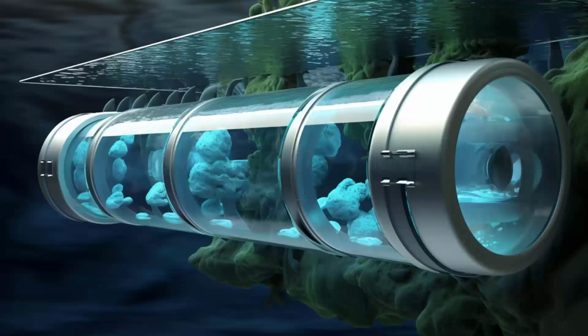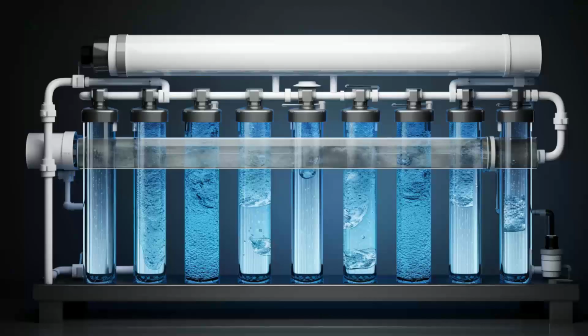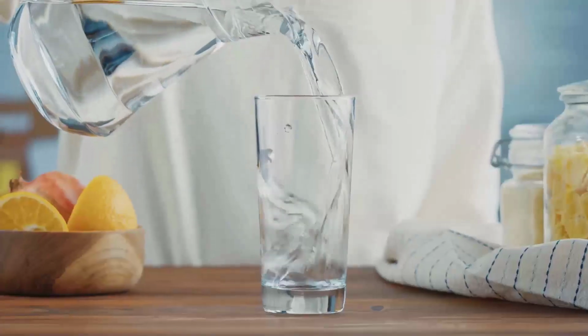Each of these techniques has its strengths and weaknesses. Boiling is great for biological contaminants but falls short with chemicals and particles. Filtration can handle solids and some chemicals, but it's not foolproof against all biological contaminants. Sedimentation works well with larger particles but isn't effective against smaller ones or chemicals.